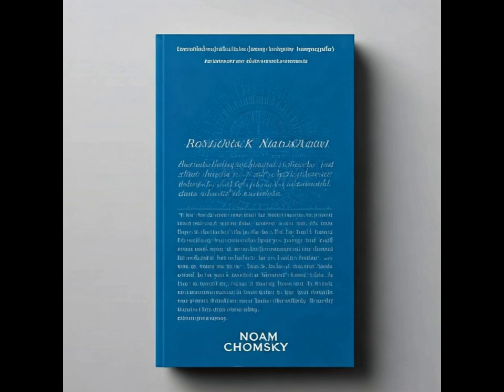Subjacency is basically saying that movement can't jump over too many barriers at once. Remember those invisible walls we were talking about? Yeah, the ones that block government. Right, exactly. So subjacency is like saying you can only hop over a certain number of those walls in one move. If you try to jump too far, well, then the sentence becomes ungrammatical.